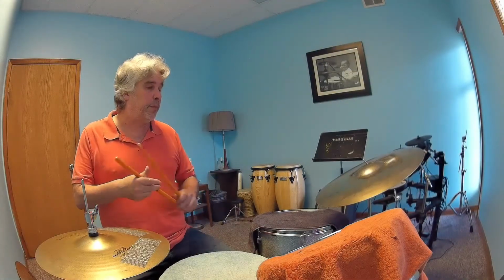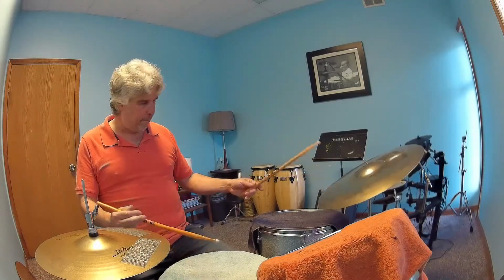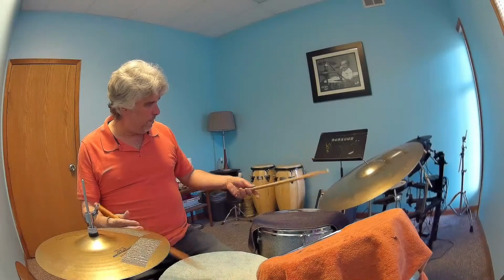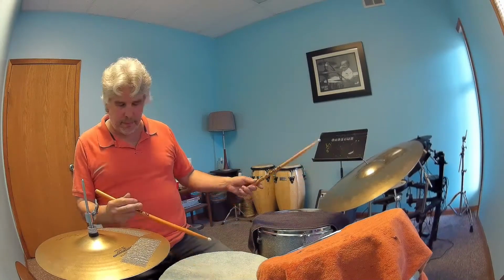You may decide to put part of that song on the cymbal. Notice what I added, the 2 and 4 on the hi-hat. Let's do that a little quicker.